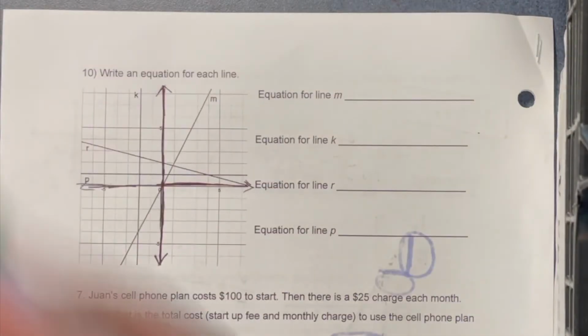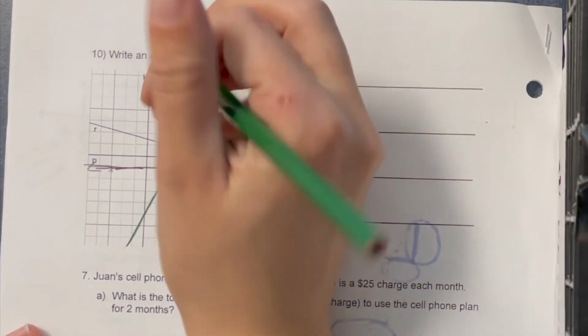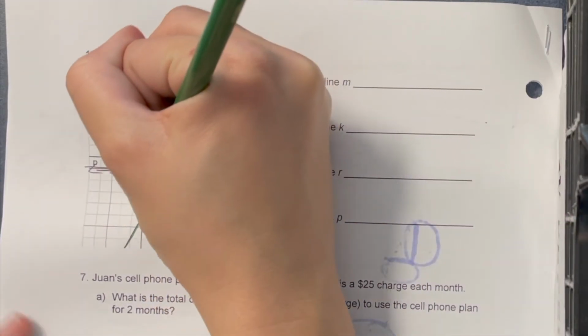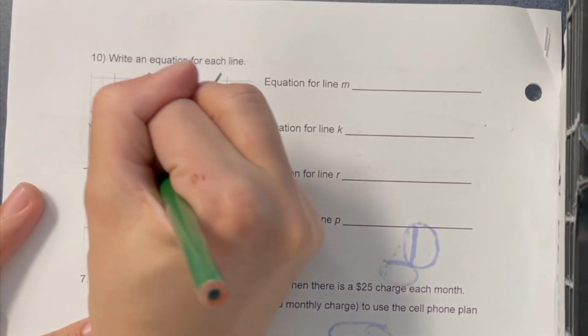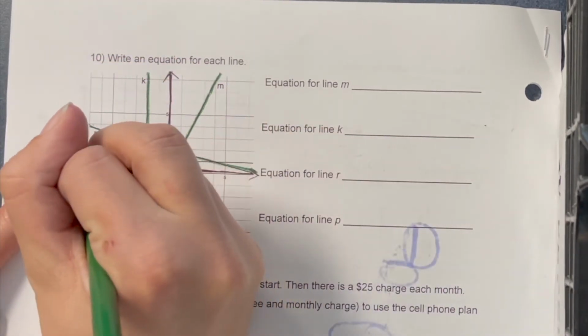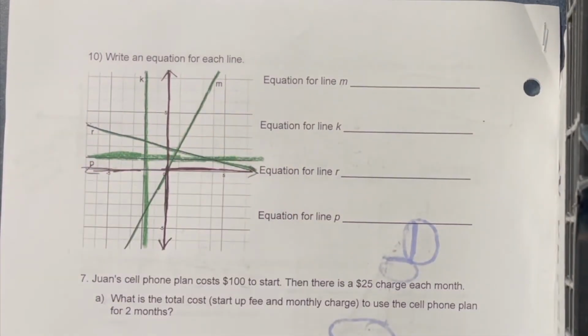We have line M, which is this line, K, which is this line, line R, this line, and then line P. And we need to write an equation for each of those lines.